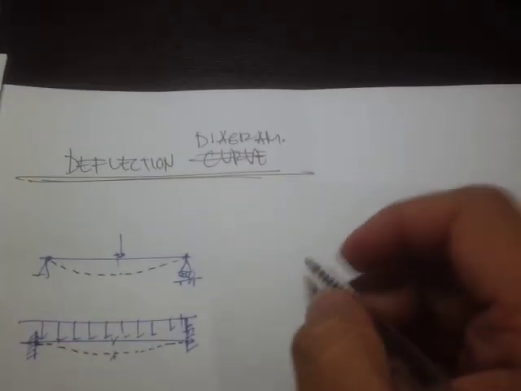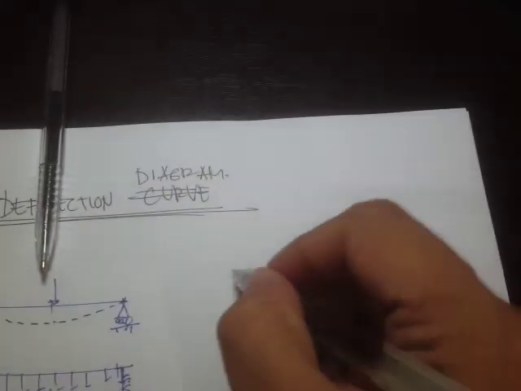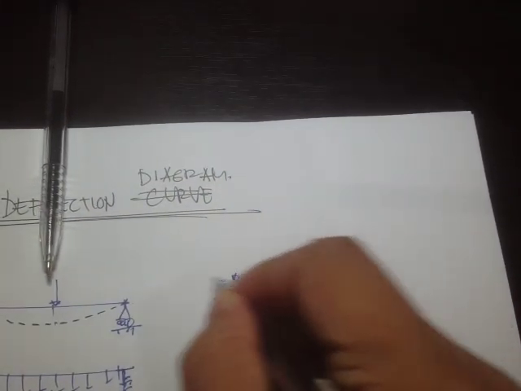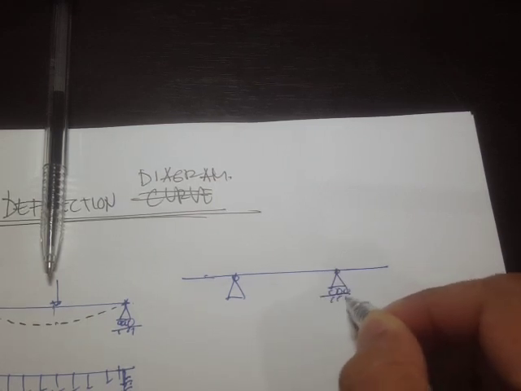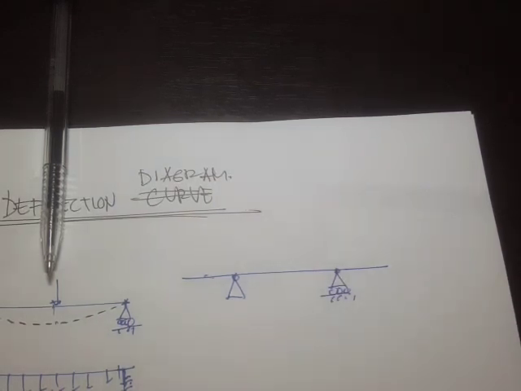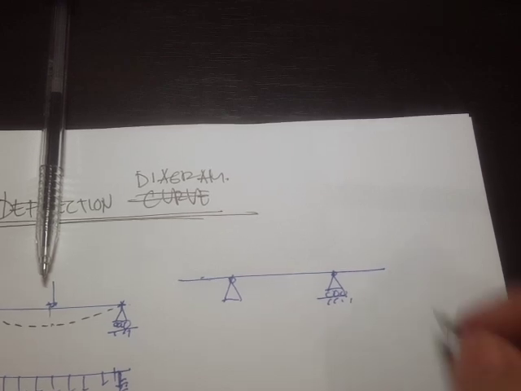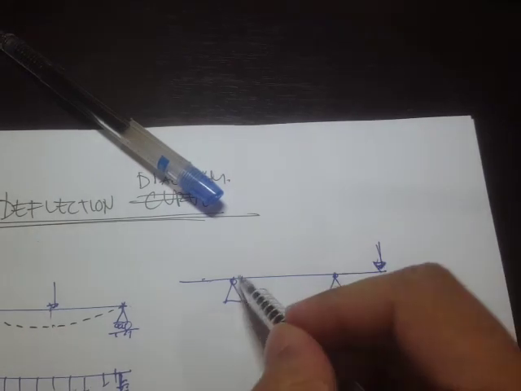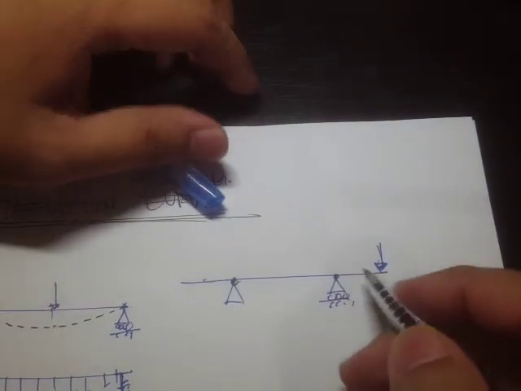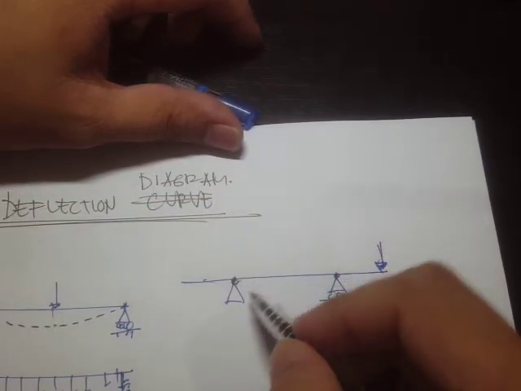Then another one: what if we have something like a simply supported beam but with overhangs, and we load it right here? What's going to be the deflection and slope, or the curve?